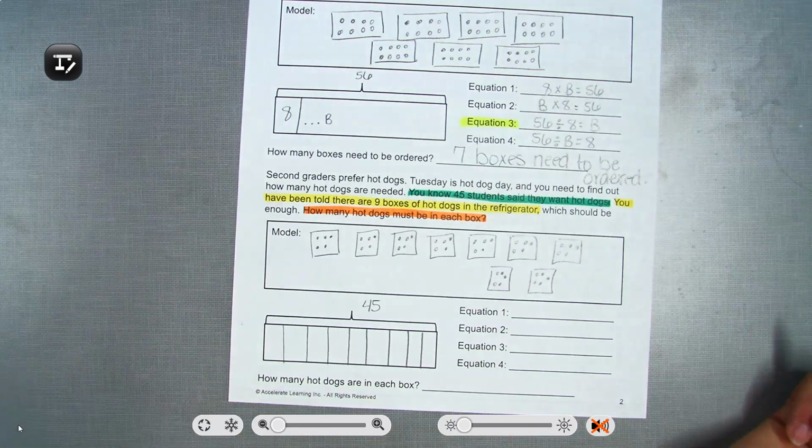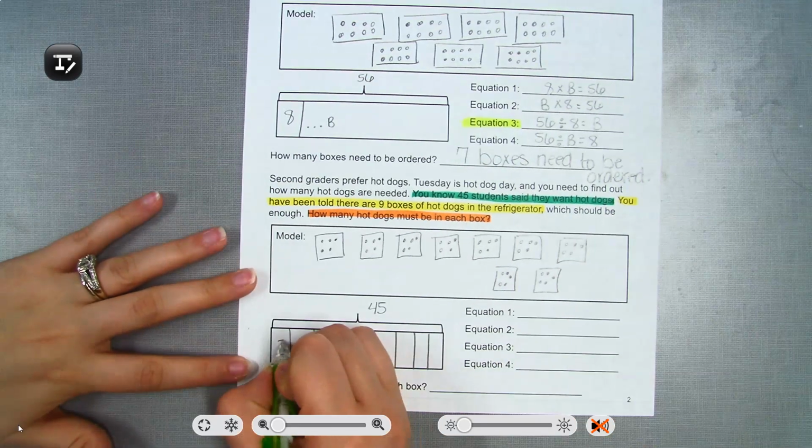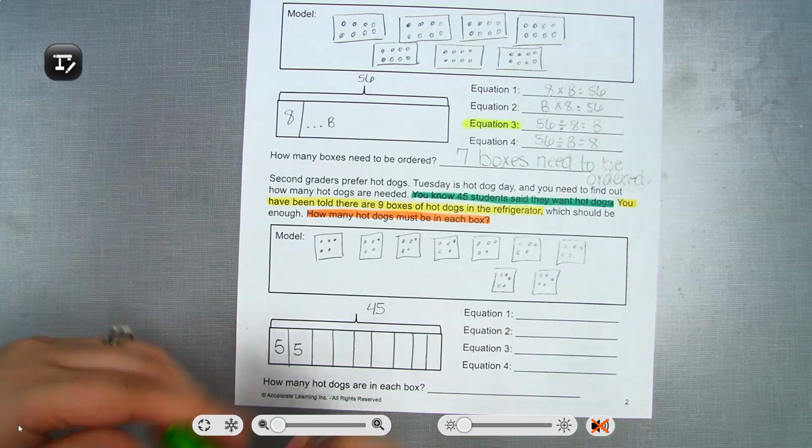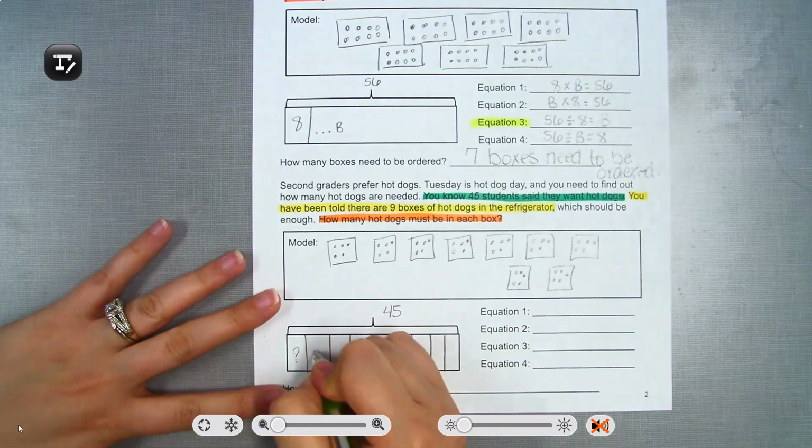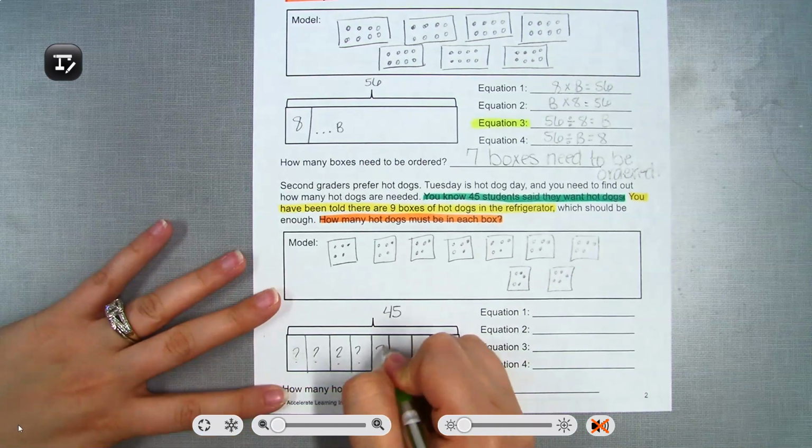So how many are in each box? 5. So then I'm going to come down here and I can write, well, this technically should be little question marks. We don't know what's going to go in here.